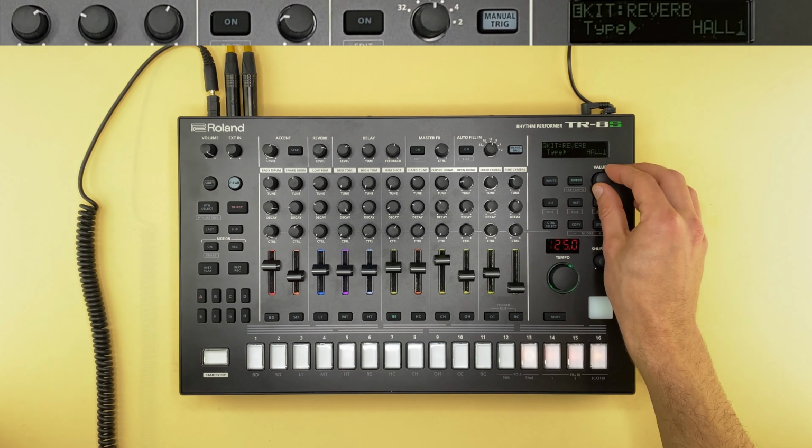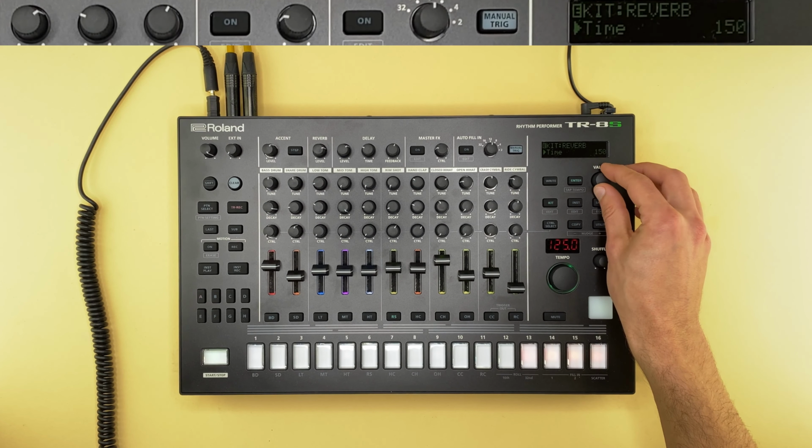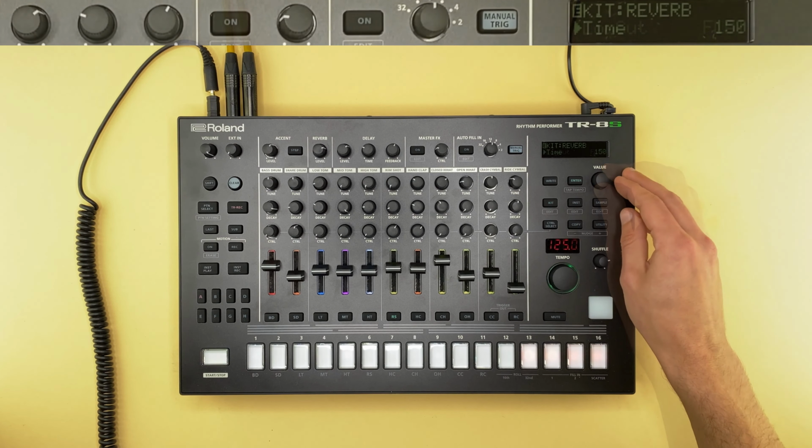Once settled for a type of your liking, many reverbs allow you to tweak the length of the trail, aka reverb time, as well as pre-delay and come with basic EQ controls. Let's talk about setting the time first.